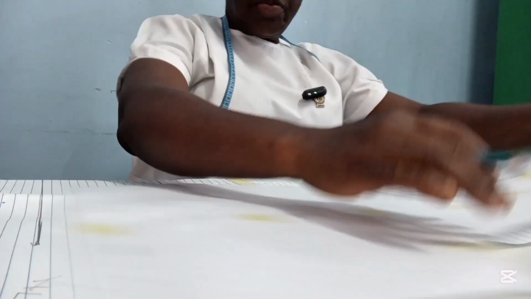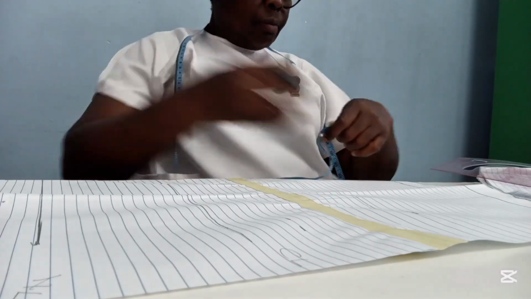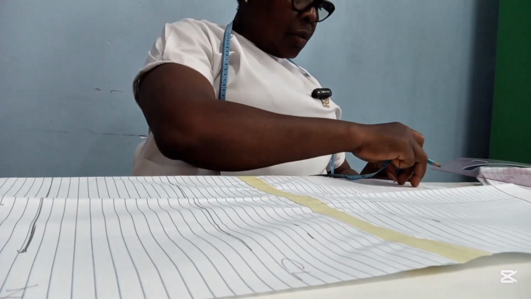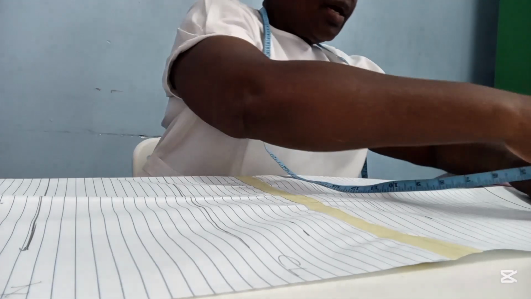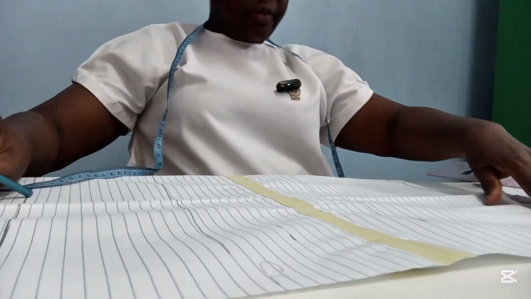I'm cutting the front panel first. So 1/2 inch seam allowance here, 1/2 inch seam allowance there.